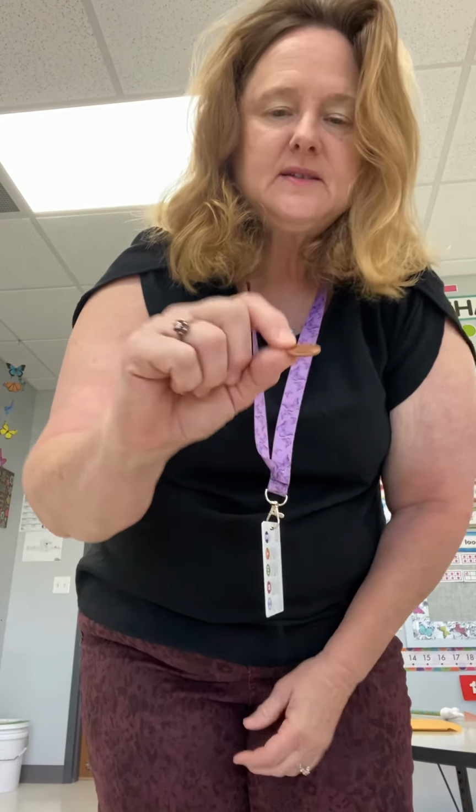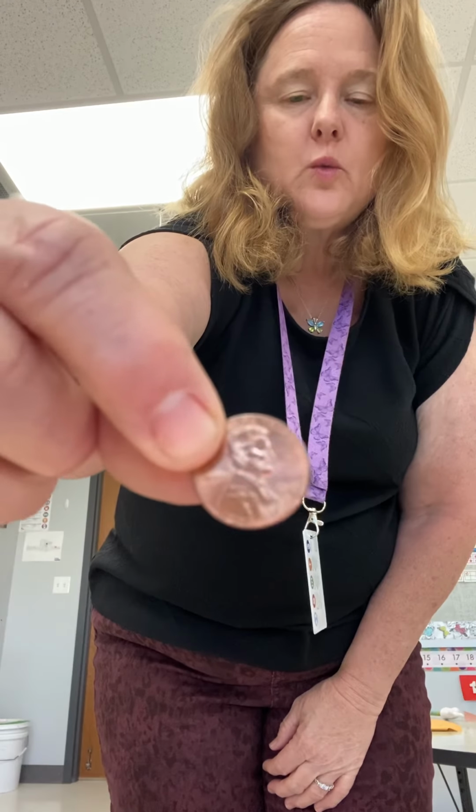And this is a penny. A penny is worth 1 cent. And if we were going to count pennies, we would count those by ones.